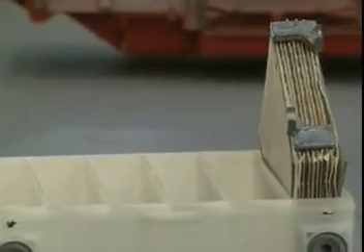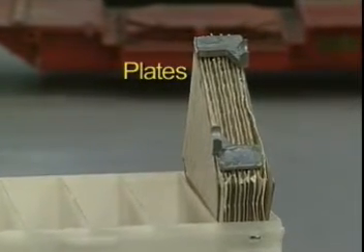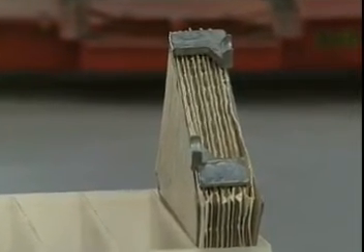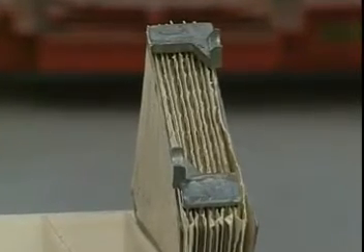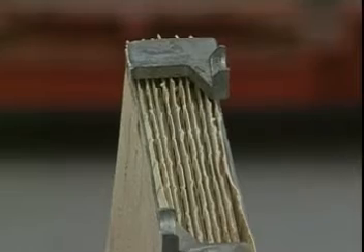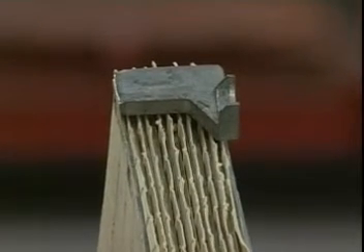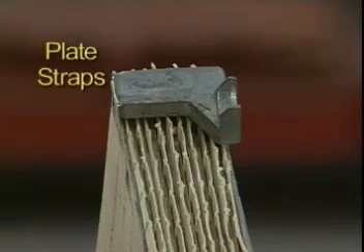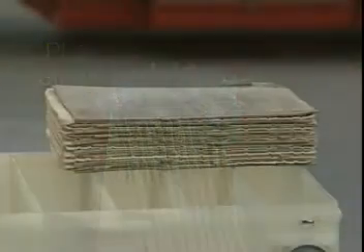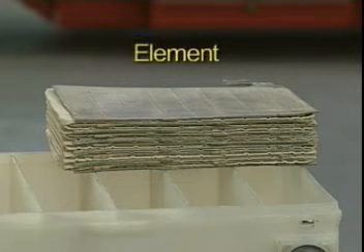The grids are designed to hold the active materials. They are known as plates. The plates vary in number depending on the amperage rating of the battery. The plates are separated by an insulating material. Each cell consists of a number of positive and negative plates grouped together, electrically connected by heavy metal connectors called plate straps. The complete assembly of the plates, separators, and straps is called an element.